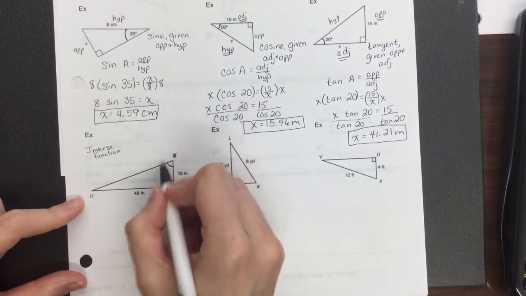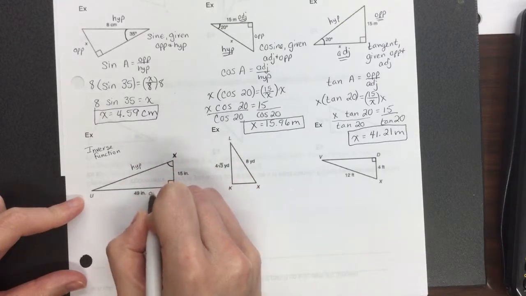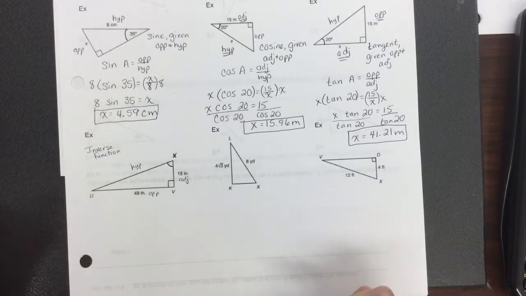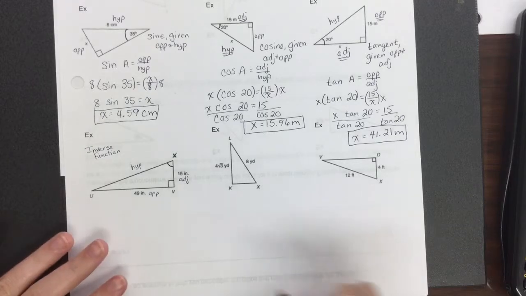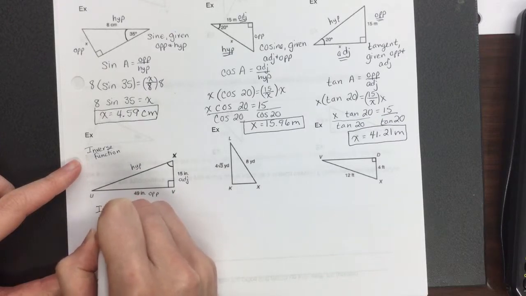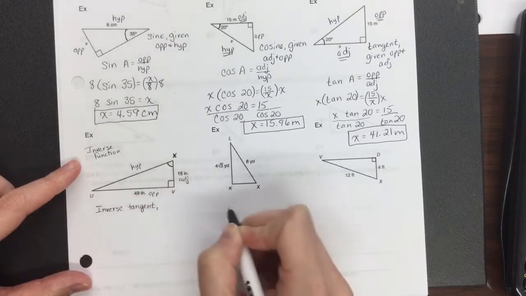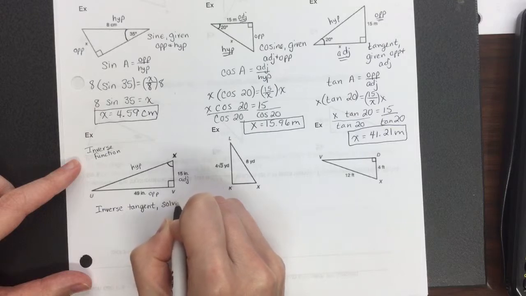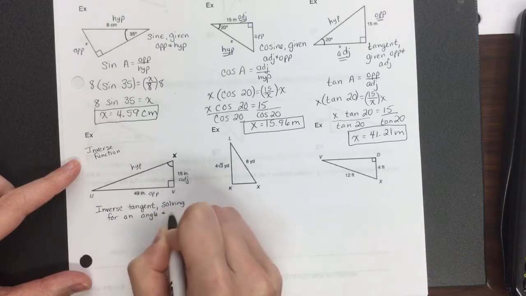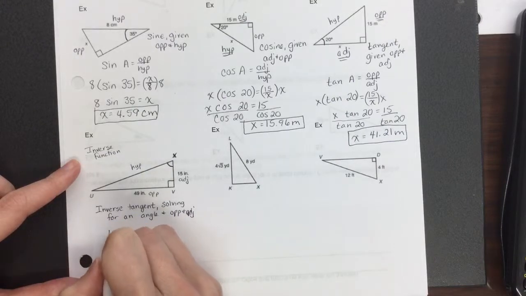So then we need to figure out which one. If this is our reference angle, well, there's our hypotenuse, here's the opposite, and there's the adjacent. So we're still thinking, which trig function uses opposite and adjacent? That's going to be tangent, but we're going to be using the inverse tangent. So we're going to use inverse tangent because we're solving for an angle. And they give us opposite and adjacent. So I'm going to use the inverse tangent function.